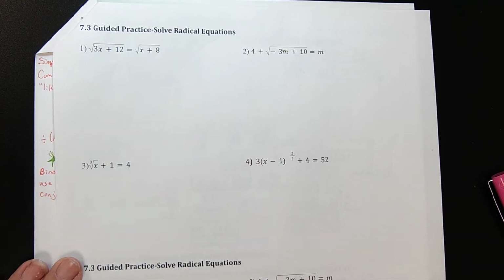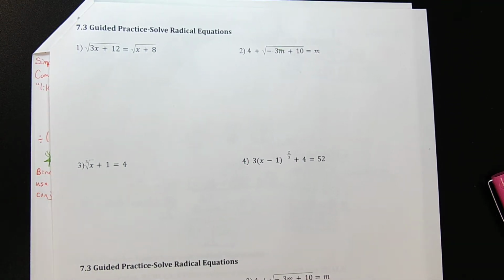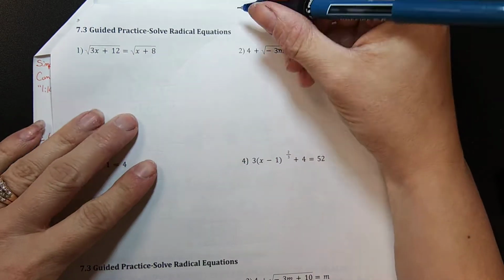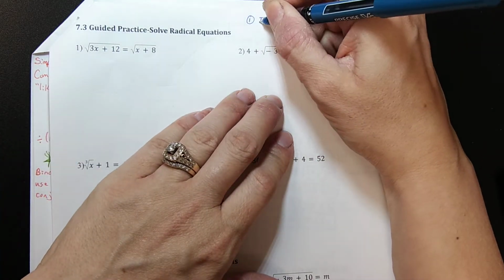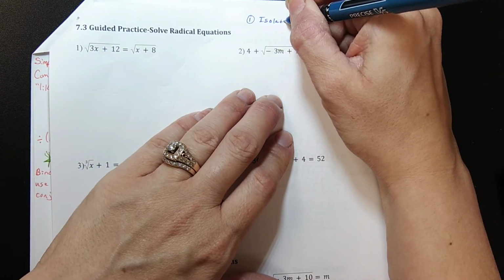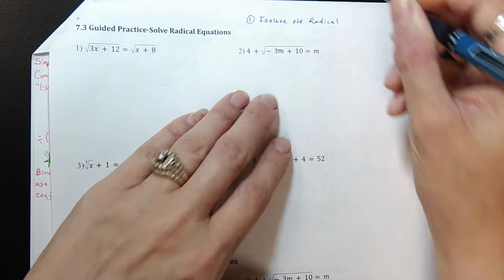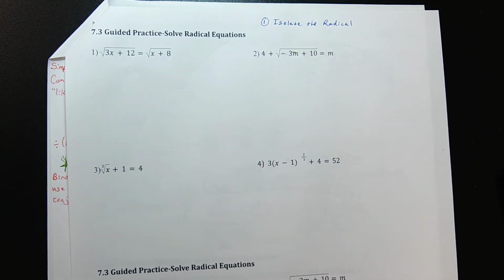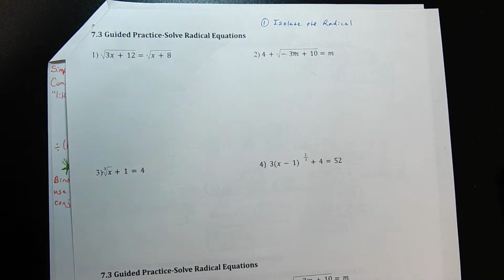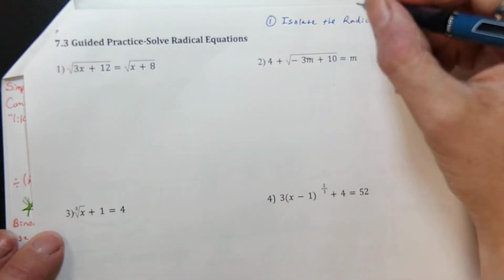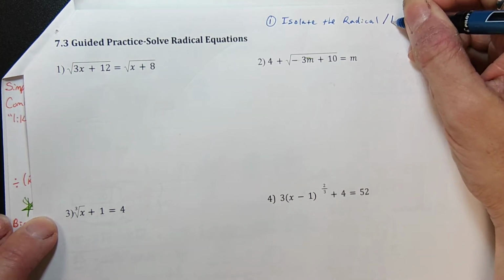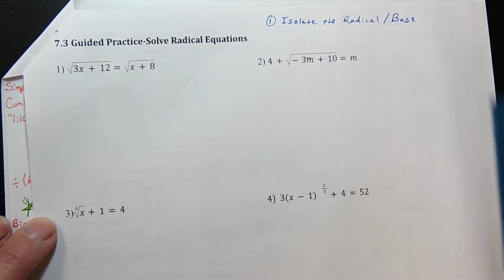In this video, we're going to be going over the 7.3 guided practice problems solving radical equations. The big thing in this section as far as steps go is we first want to isolate the radical, or if we are given a fractional exponent like on number 4, then we want to isolate the base that's attached to that fractional exponent. So isolate the radical or the base.